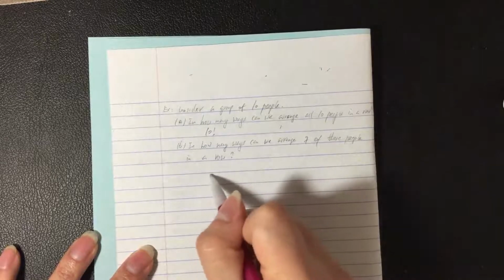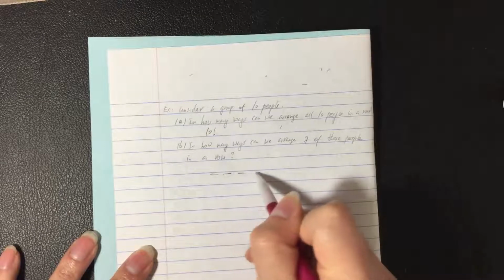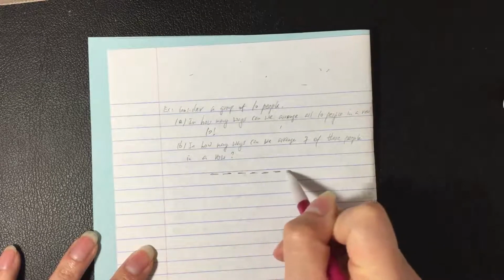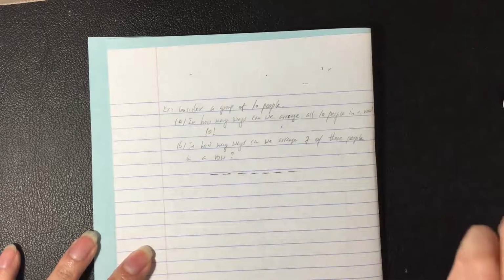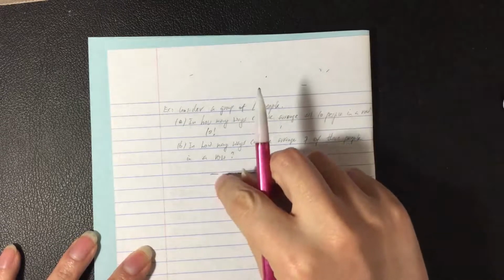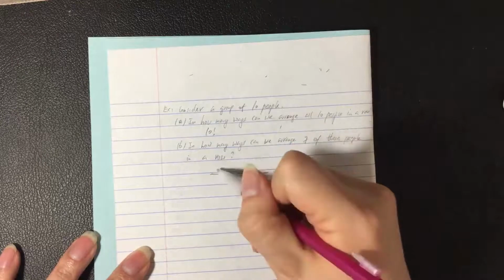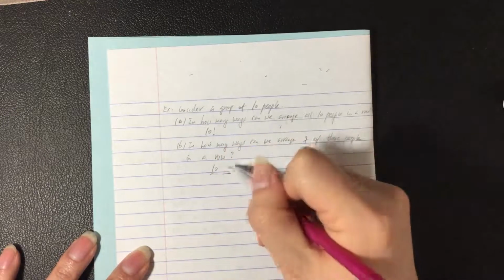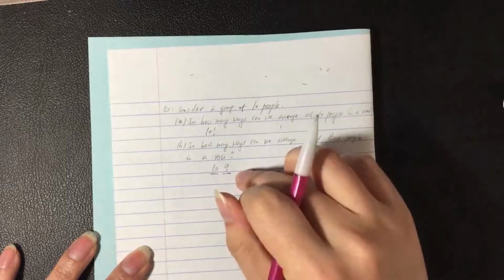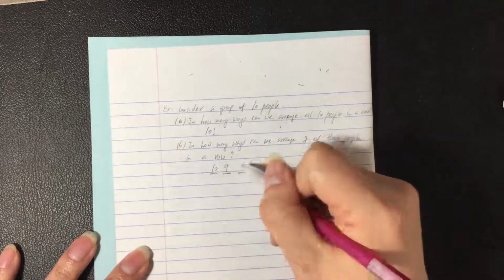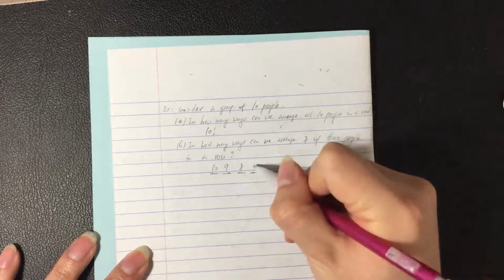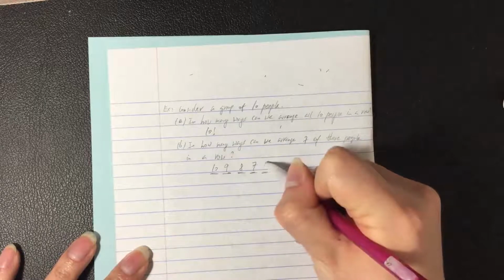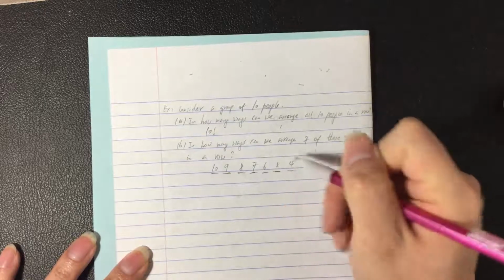Let's draw 7 spots here: 1, 2, 3, 4, 5, 6, 7. In the first place, we have 10 choices. It could be any one of these 10 people. The second place cannot be the same one, so there are 9 choices. The third place cannot be the same as the previous 2, so 8 choices. And then 7, 6, 5, 4.